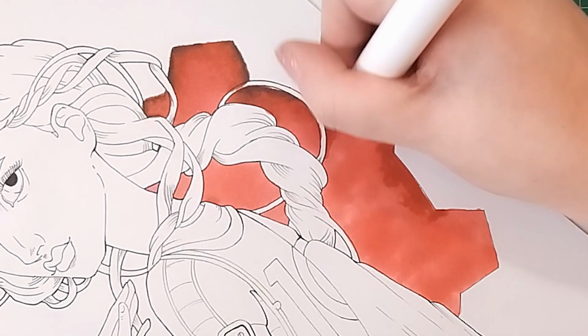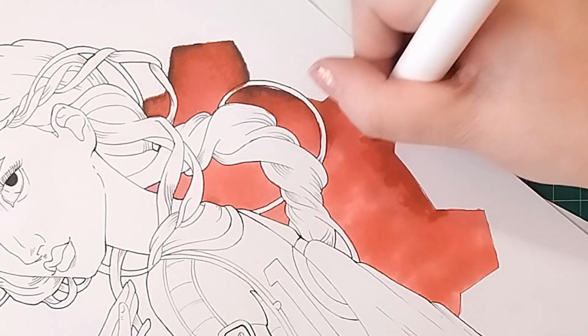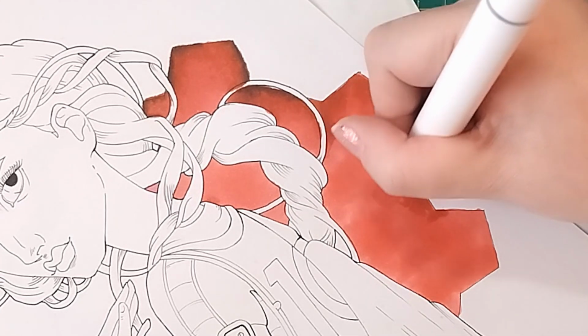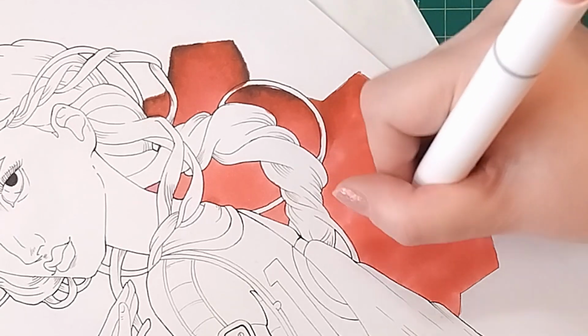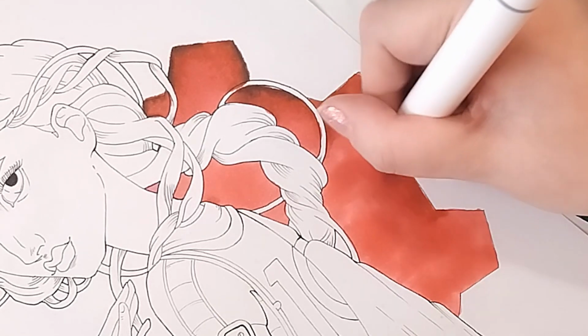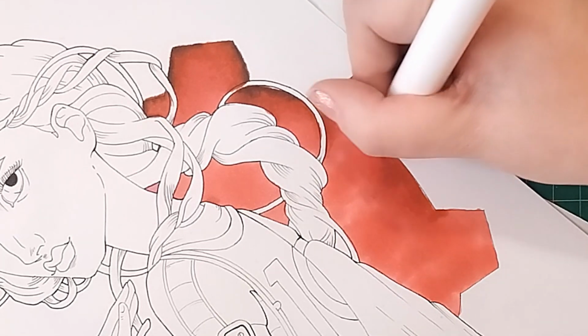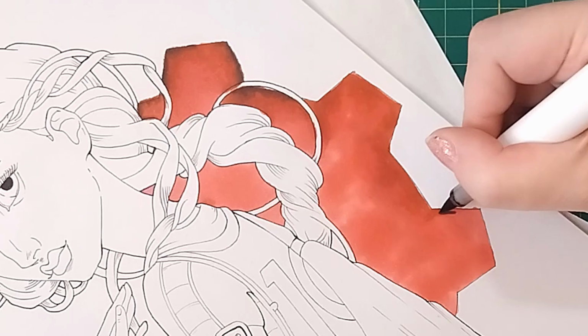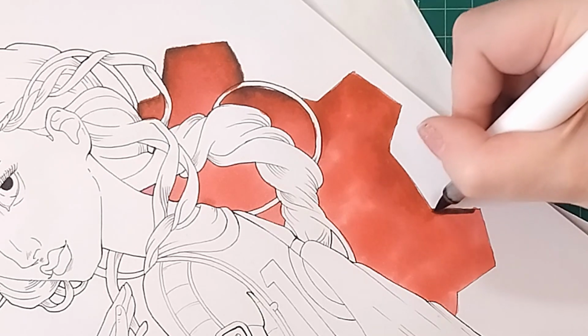It will cover any edges that don't really blend as well as we might like. And any kind of splotchiness of the actual pen won't really matter at all, as I said, because we are going to be dabbing it with the hand sanitizer gel, which does tend to take away the marker ink to some extent and give us a nice texture.